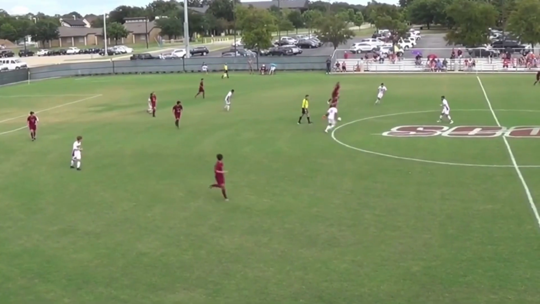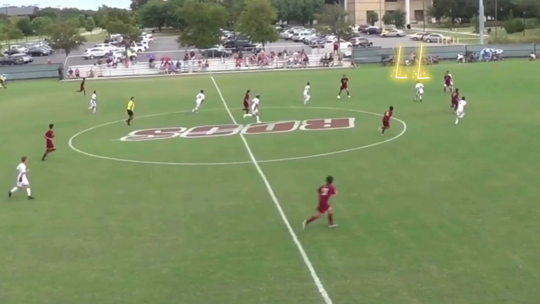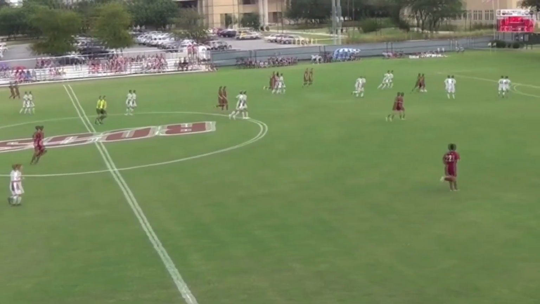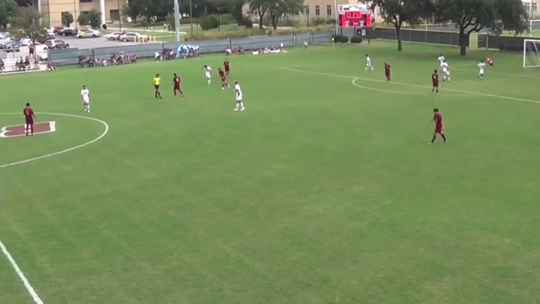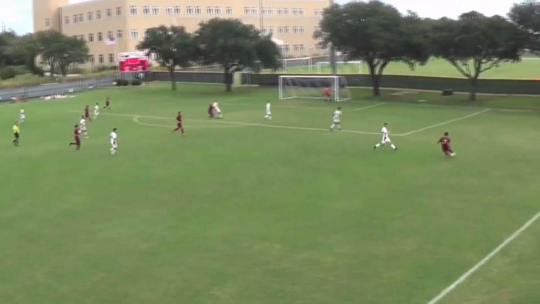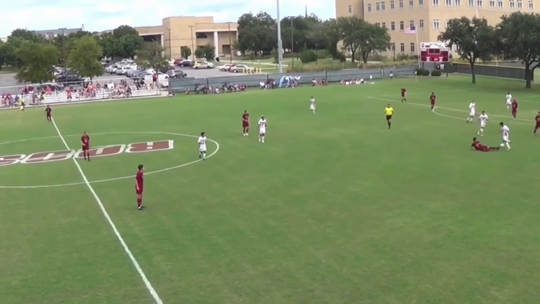So they're counter-attacking us here. I step up. I'm not aware of the guy making a run behind me, so I'm caught in an awkward position here, and he plays the ball through behind me. But again, Noe does a great job covering for me, so no harm is done. So the wing tries to play a cross in here. I'm in the right position on my man, so I just step in front of it and lay it off to my mid.